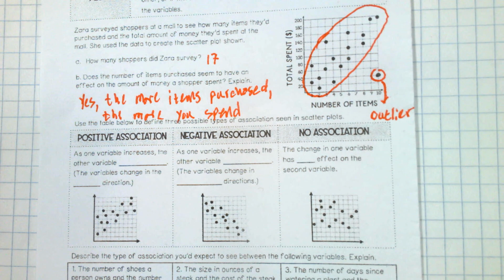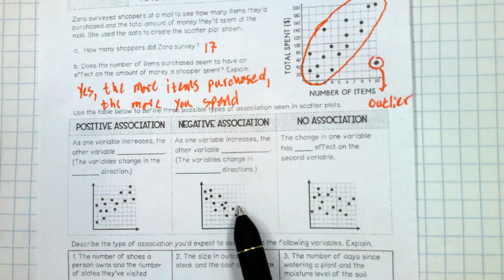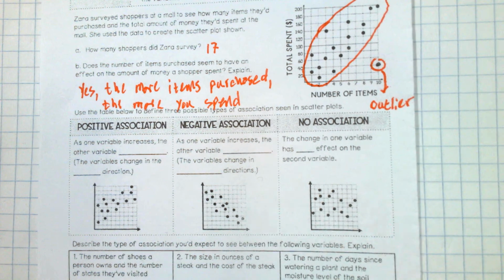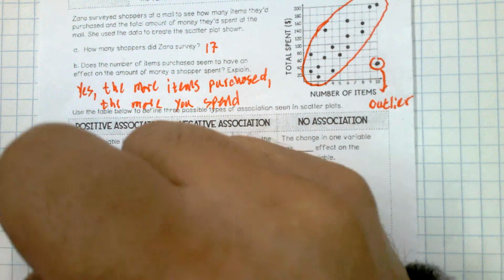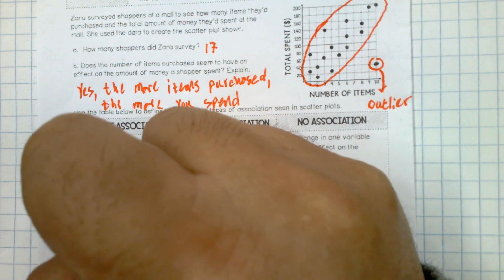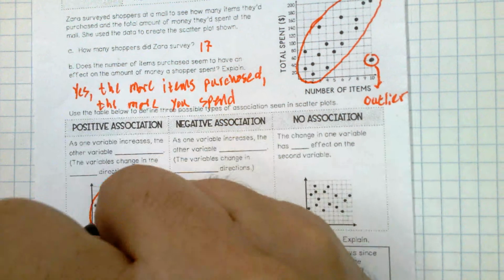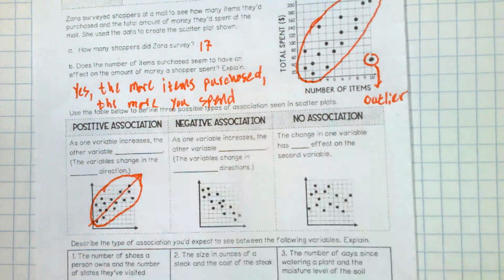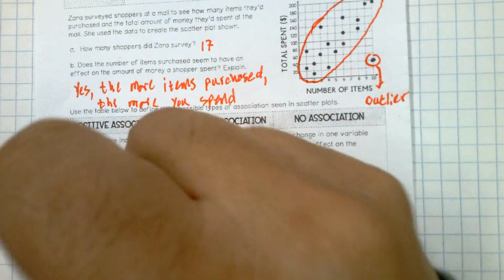So these scatter plots, they tend to have what we call an association, a connection between the data. And there's three types: positive, negative, and no association. And this is how they're going to look. Okay, let's start first with positive. So positive is going to trend upwards. Okay, it's going to tend to go upwards.